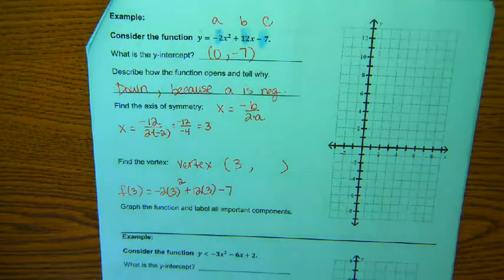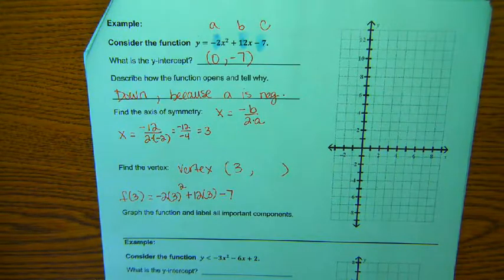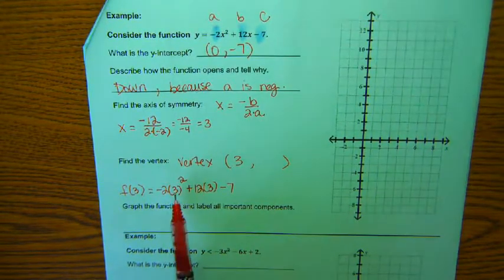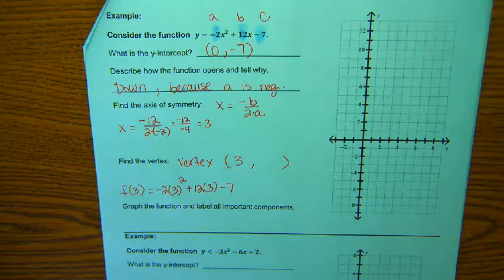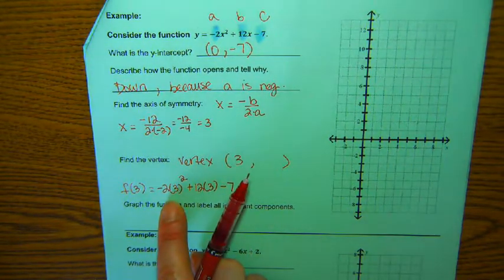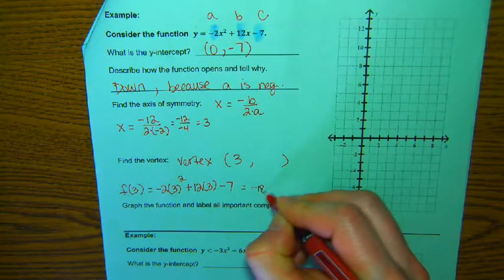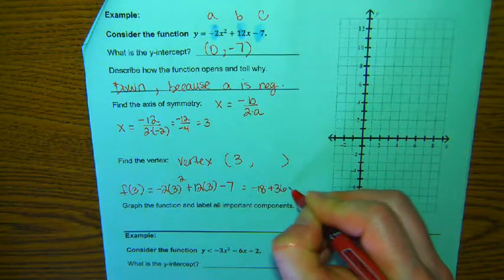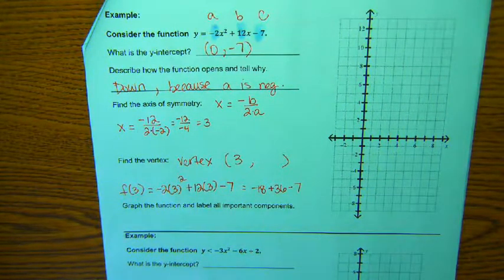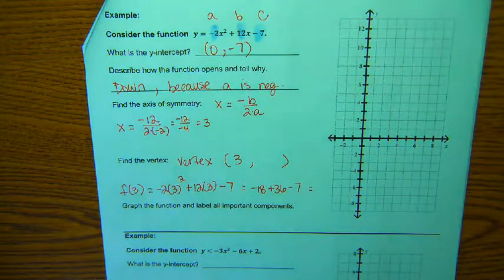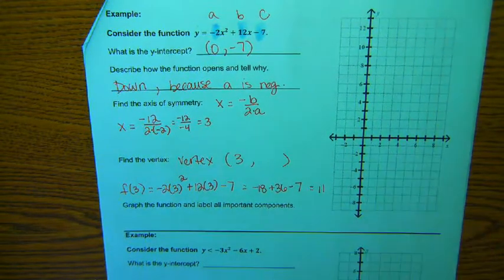Go ahead and use a calculator if you want, but make sure you put parentheses in. I'm going to do 3 squared first. What's 3 squared? 9. And so then negative 2 times 9 is negative 18 plus 36 minus 7. What is it? Thank you, 11. So the vertex is 3, 11.